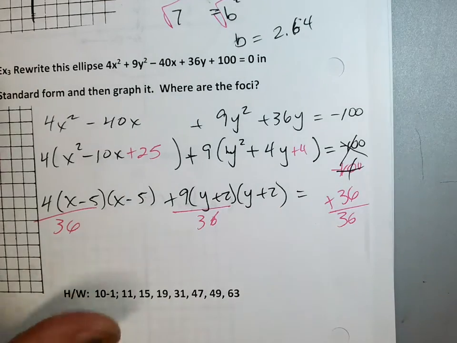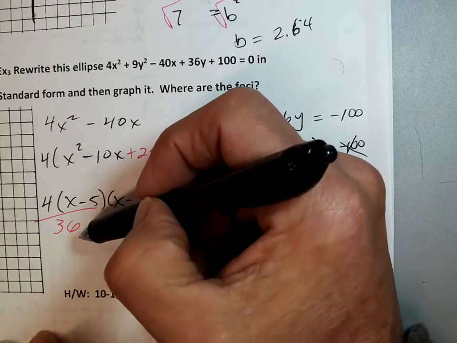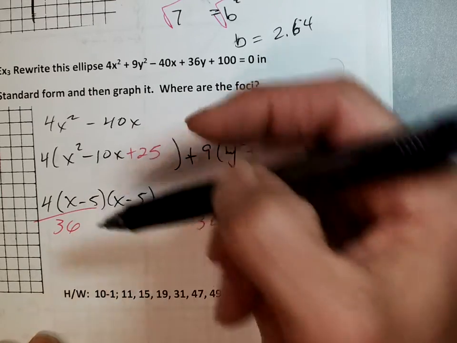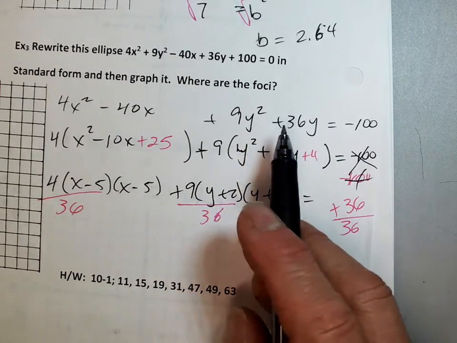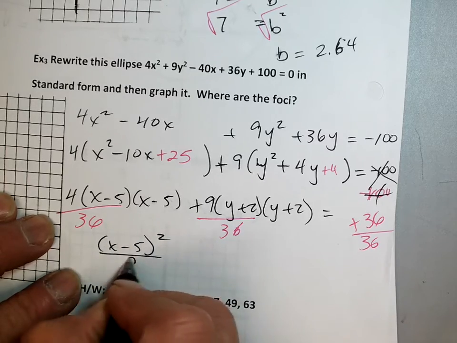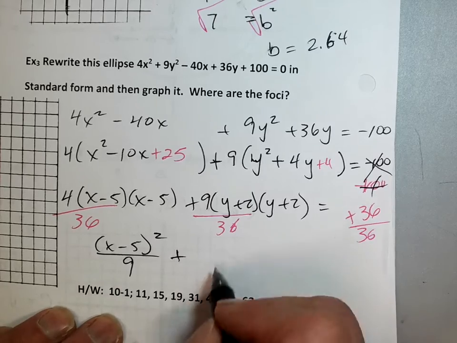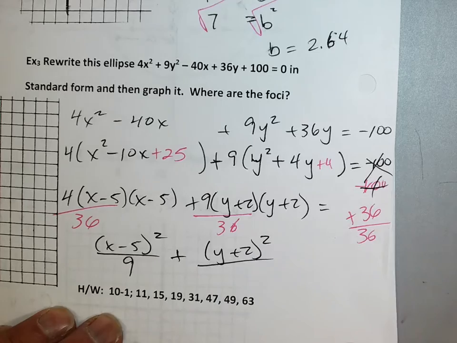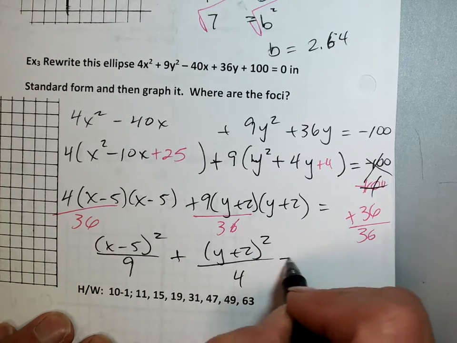Okay, now, we're almost there. Can you reduce 4 over 36 into what? 1/9. Now I'm going to ignore the 1, because I want standard form. So I'm going to have x minus 5 squared over 9 plus y plus 2 squared over 4 equals 1.